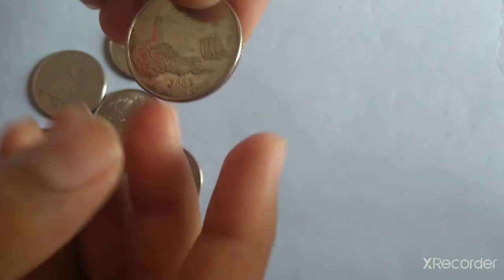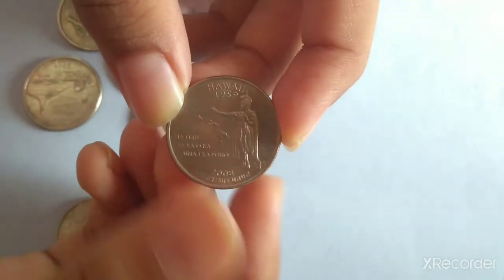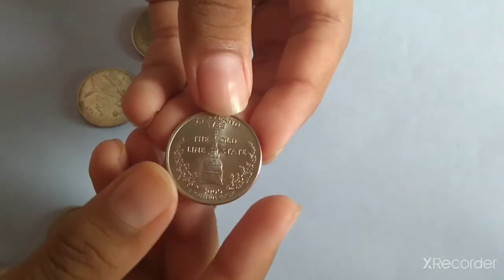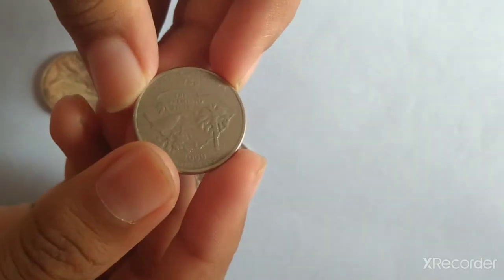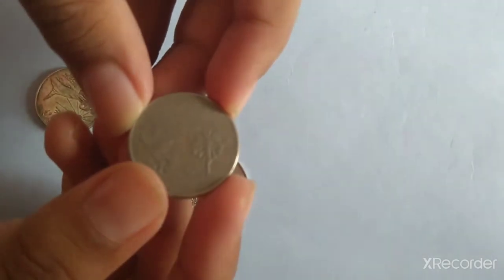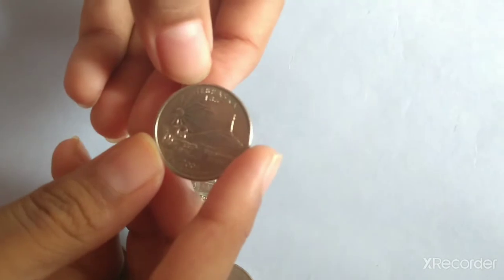Then we have Hawaii. Then we have Maryland's state quarter, and then we have South California, and lastly we have Nebraska.